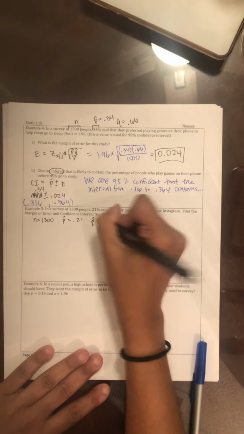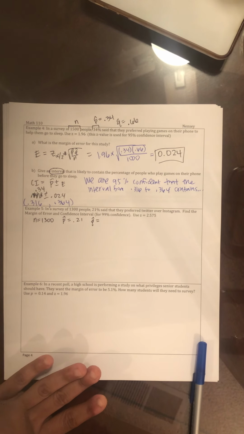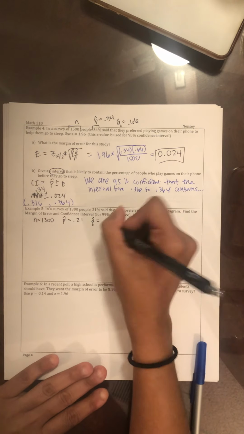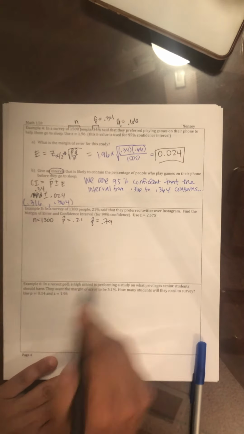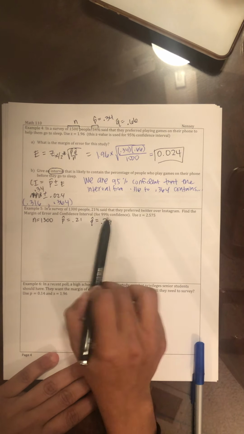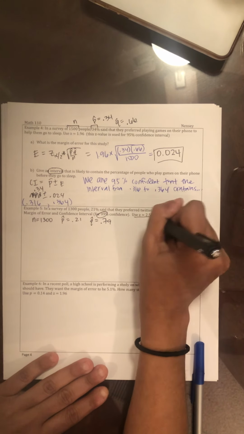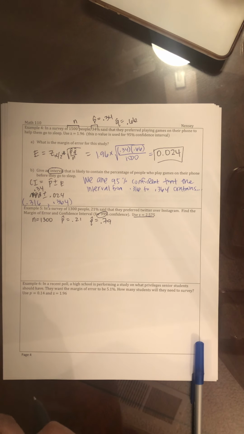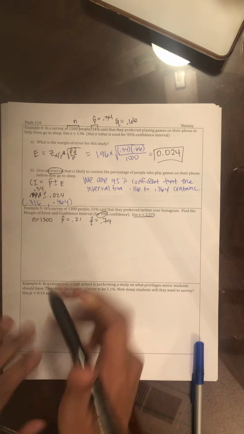So again, the first thing I would do is find q hat. If you're doing this by hand, you're going to need that. Find the margin of error and the confidence interval for 99%. So I changed this. And I wrote the Z value here, but again, you're just using the chart or you're using inverse norm to find it. Okay, so the first thing we're going to do is find the margin of error.